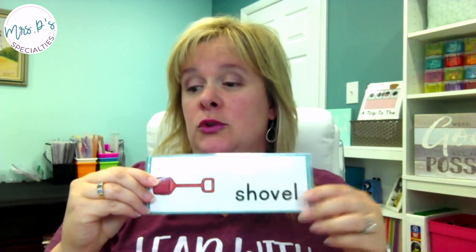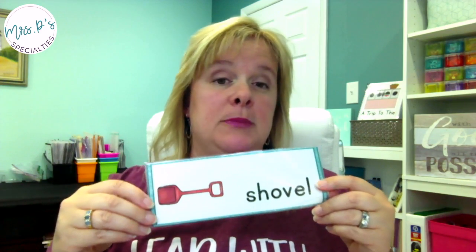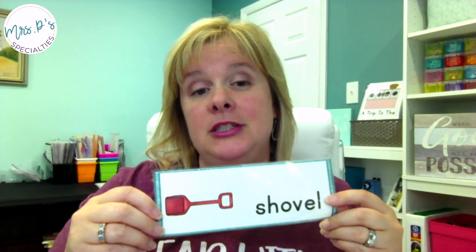Shovel. Do you normally see that at the pool or the beach? So we talk about how we often see it at the beach. What are they doing with it at the beach? Who uses it at the beach? What can you make with it at the beach? And then we talk about things that are at both places. So most likely you're going to see a chair at the beach and at your pool.